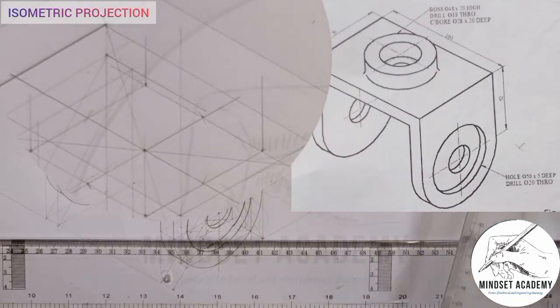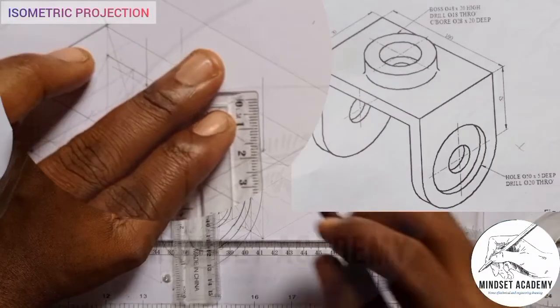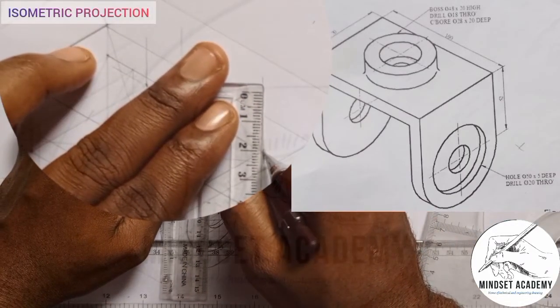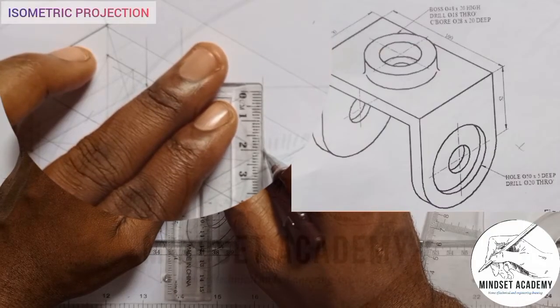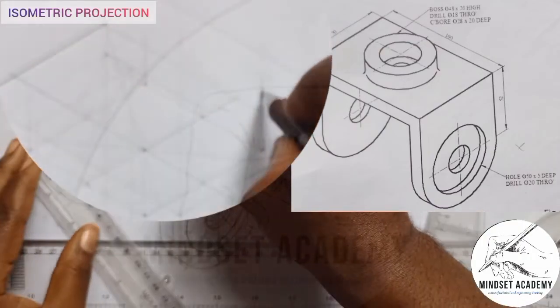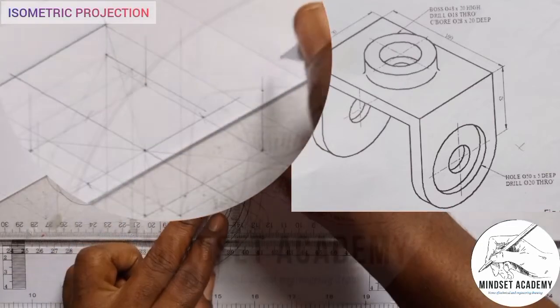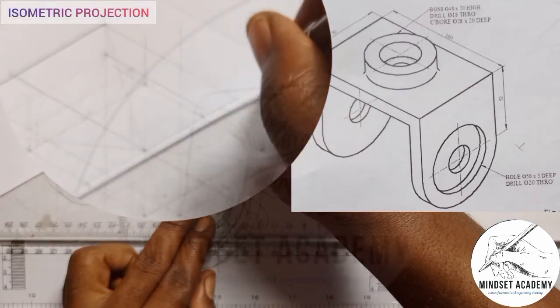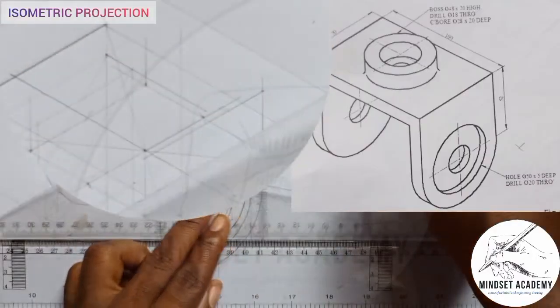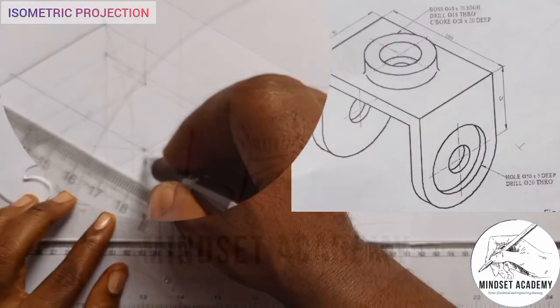Right? So this is 0 to this 20 millimeter high here. You can see that. And I'll just close them up. And I'll close it up.